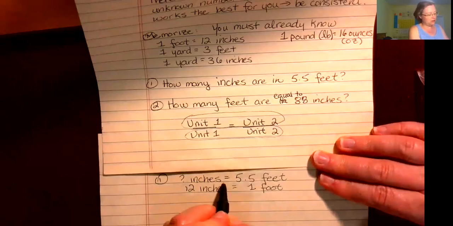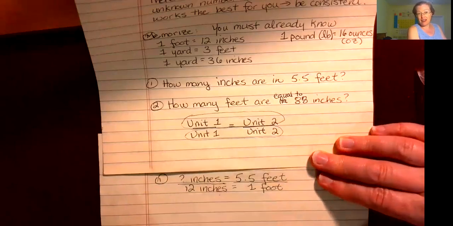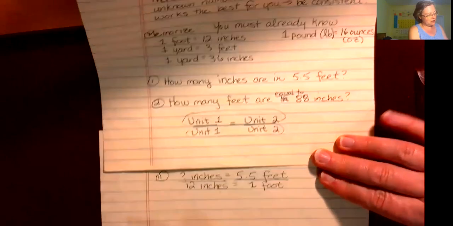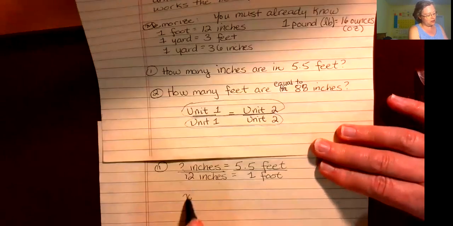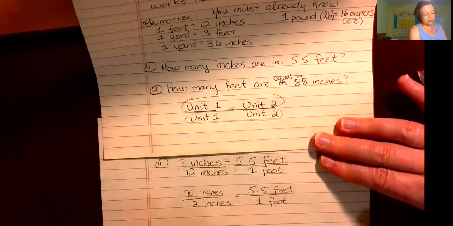I could just put a division bar here and put another division bar here. What do you say we replace the question mark with the letter X? So I can put X inches over 12 inches is equal to 5.5 feet over 1 foot. And I'm going to be careful. I'll make sure that these two go together. The 12 inches and 1 foot go together, and they're across from each other.